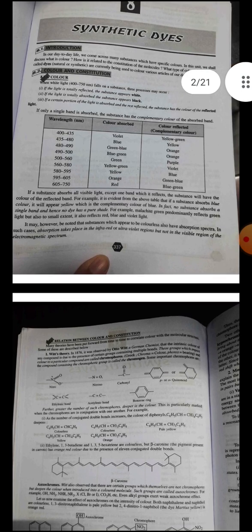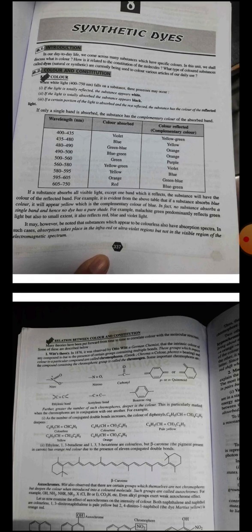If only a single band is absorbed, the substance has the complementary color of the absorbed band. If a substance absorbs all visible light except one band which it reflects, the substance will have the color of the reflected band. For example, it is evident from the above table that if a substance absorbs blue color, it will appear yellow, which is the complementary color of blue.